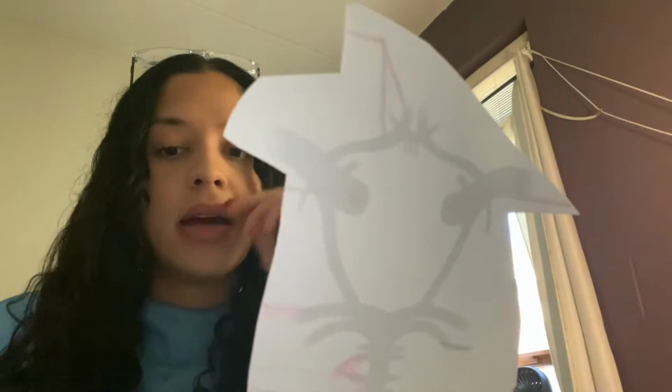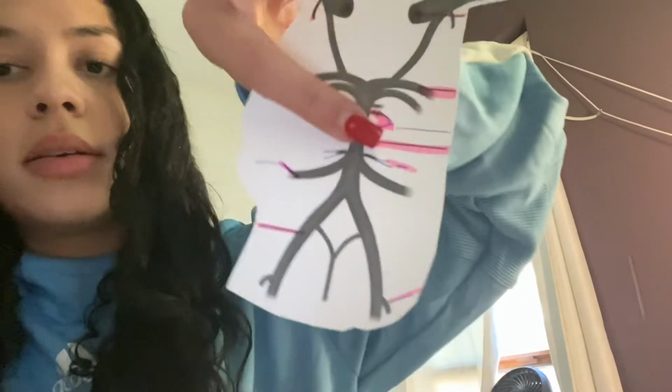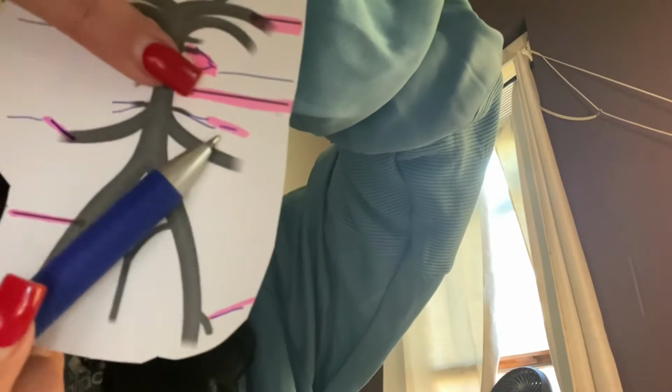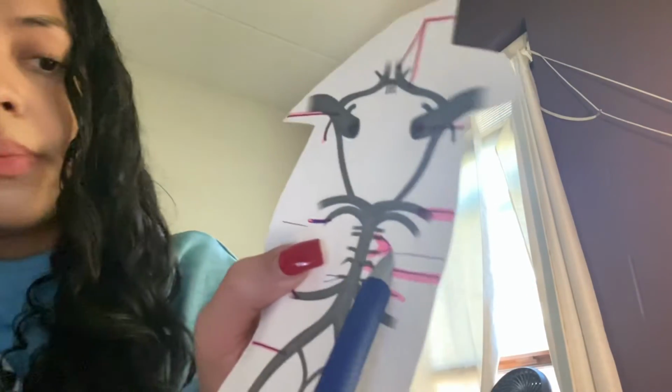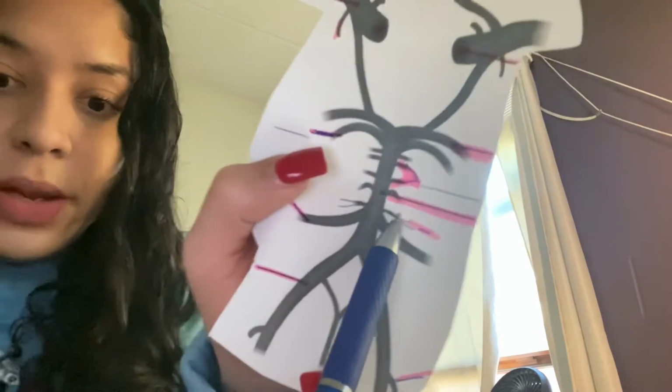Okay, let's talk about the internal auditory artery, which is going to be this one right here at the bottom. I have to draw it in a little, but the internal auditory is going to be on both sides of the skull, so it's going to be the cochlea. It's going to supply the inner ear for hearing. The pontine arteries are going to supply the pons, and that's going to be here in the middle.